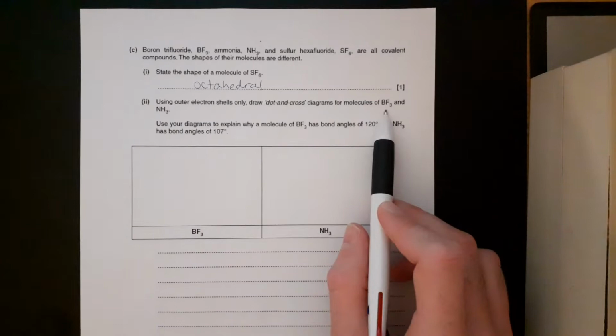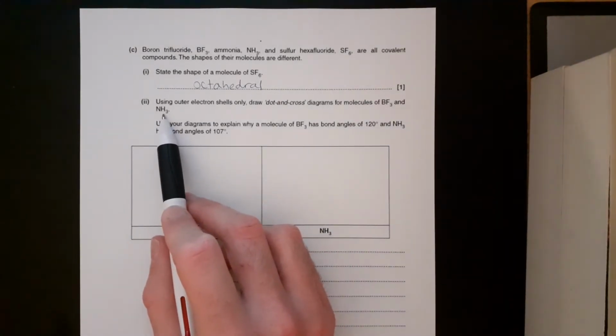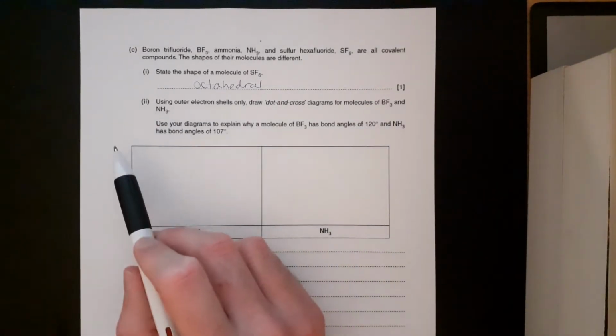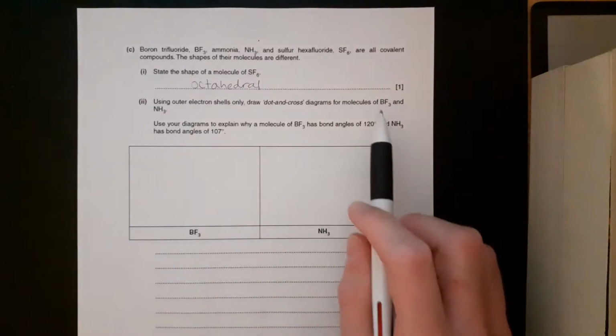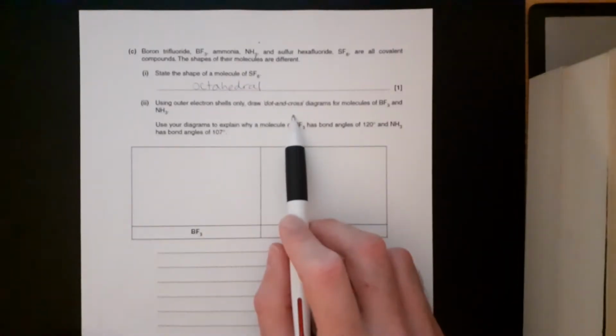Here it's asking us about BF3 and NH3. So again, this is very similar to a question in the previous video. In that video, it had these two molecules bonded to each other to make one molecule. Here we've got them separately. So draw dot and cross diagrams for each of these.